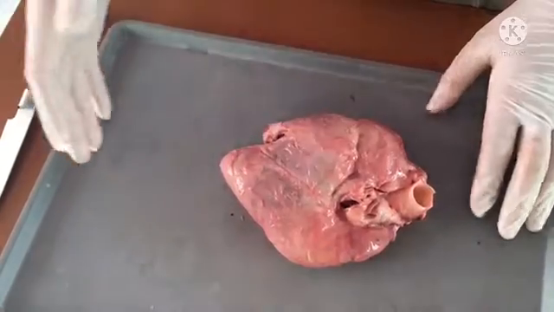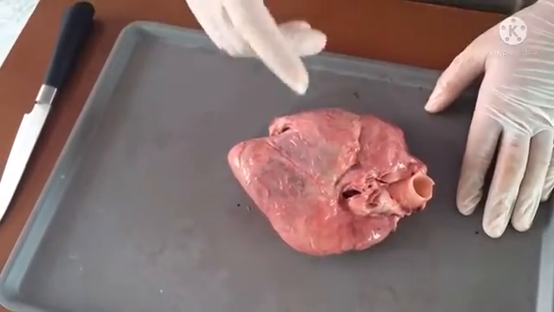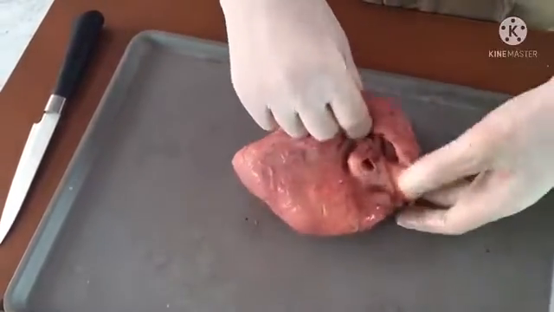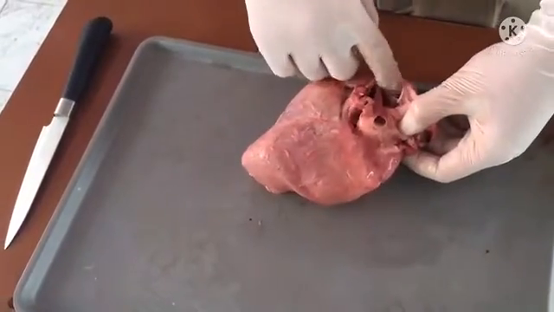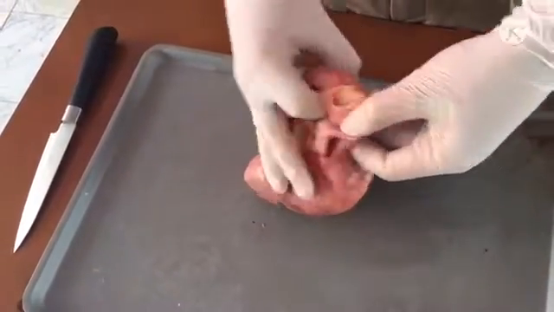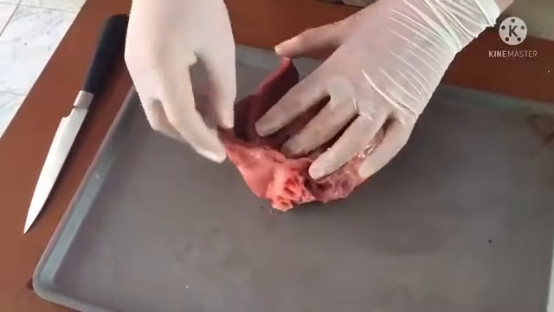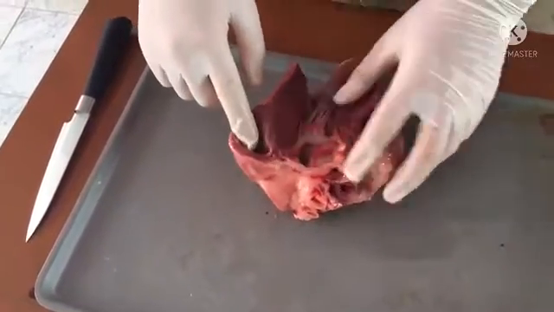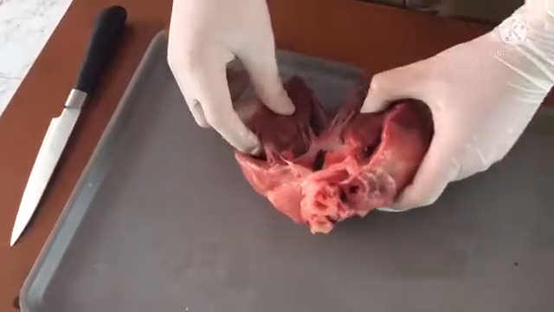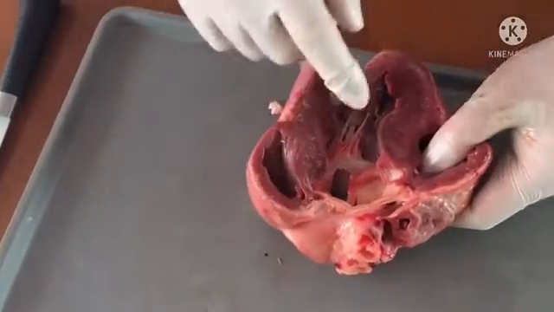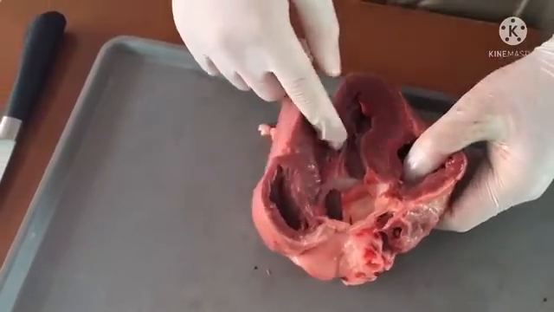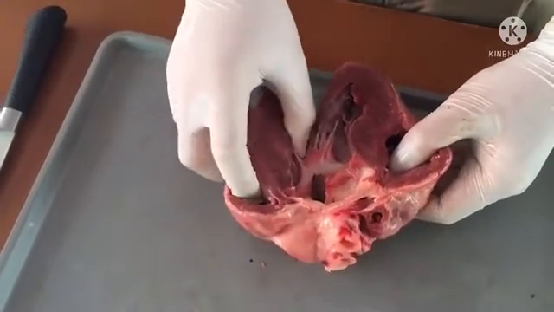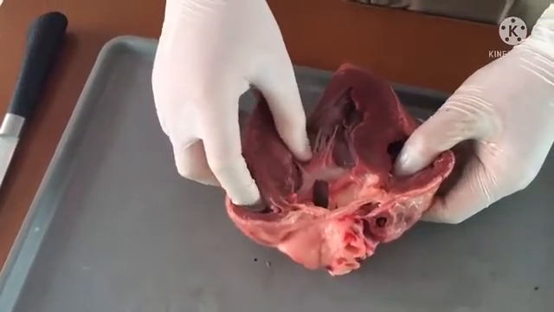Okay, the blood from the lungs will come back into the heart through the pulmonary vein. This is the pulmonary vein. Then the blood will come into this left atrium. Then it will go to the left ventricle. Between the left atrium and the left ventricle is a valve. This is called the bicuspid valve.